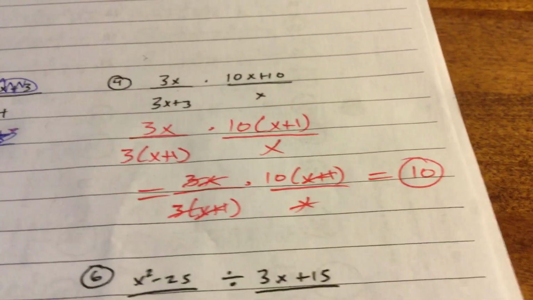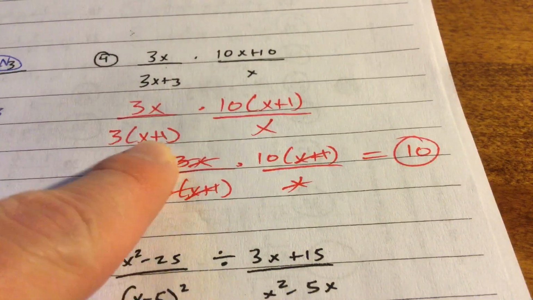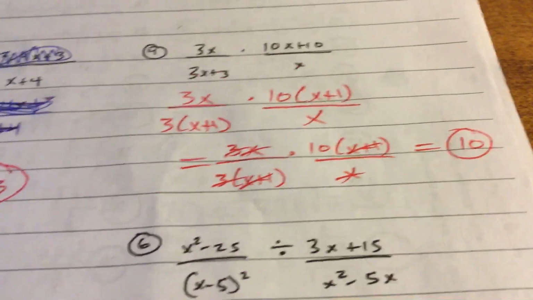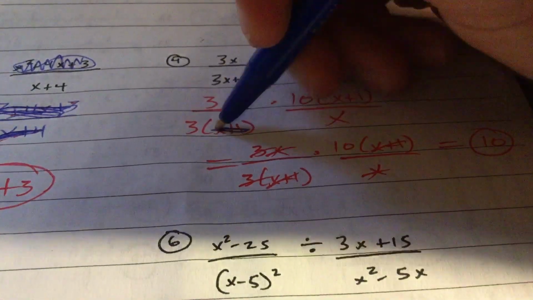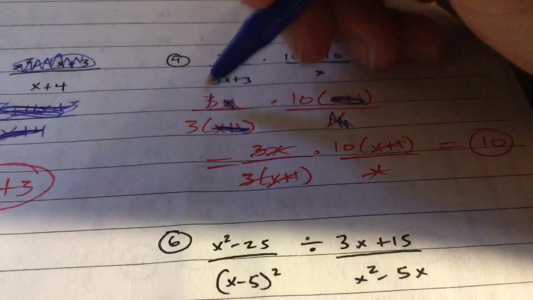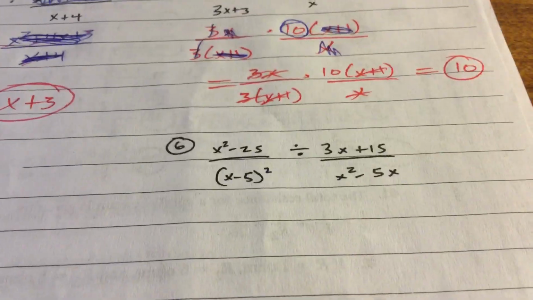All right, on number 4 here, the 3x and x won't factor. Factor out the 3 they have in common, leaving you with x plus 1. Factor out the 10 they have in common, leaving you with x plus 1s. The x plus 1s will cancel. Bye-bye. The x over x will cancel. The 3 over 3 will cancel. Your final answer is just going to be that 10. 10 over 1 is just 10.